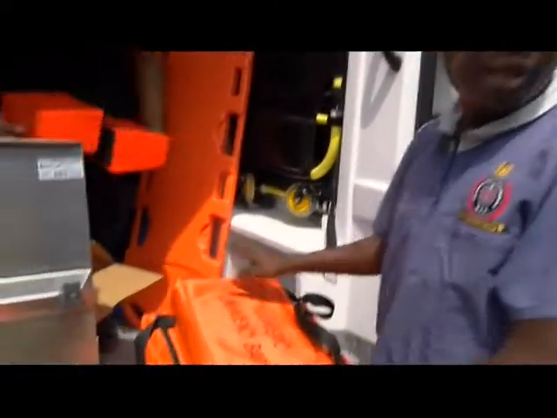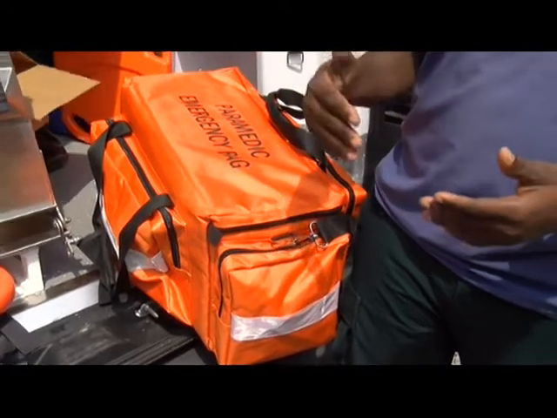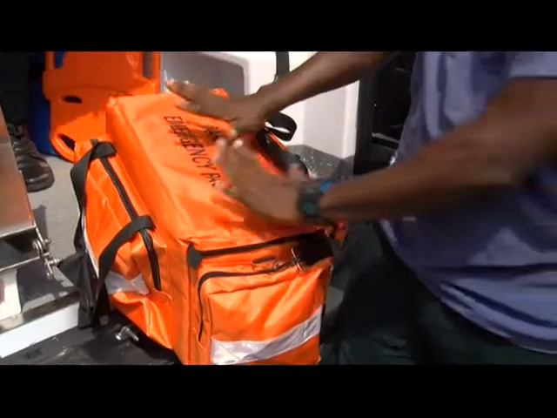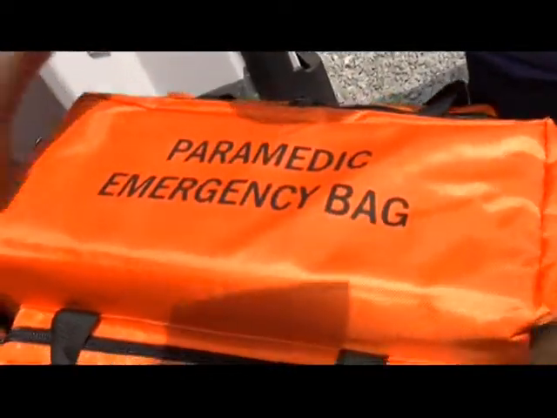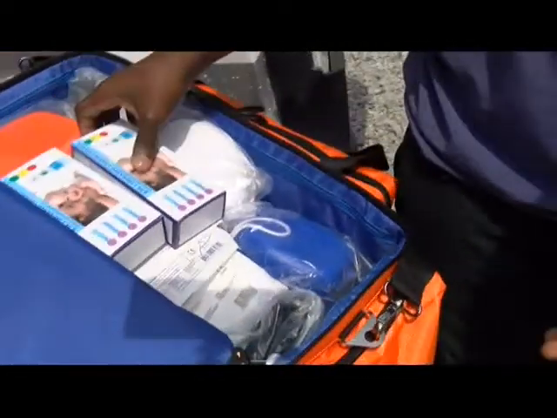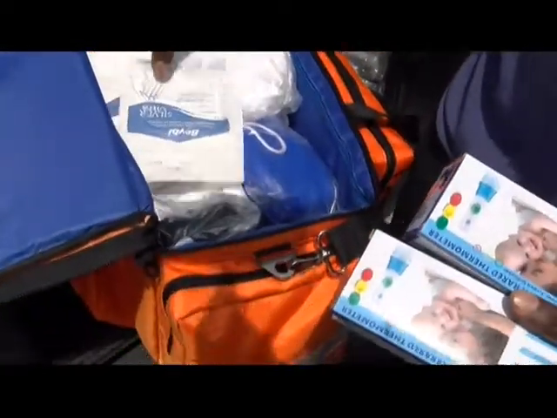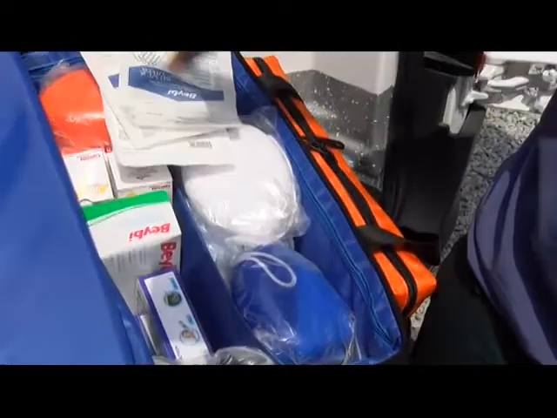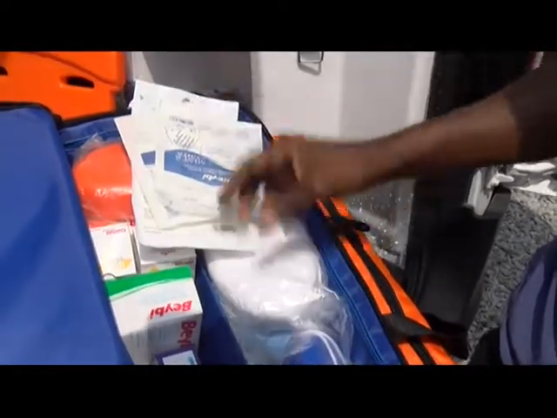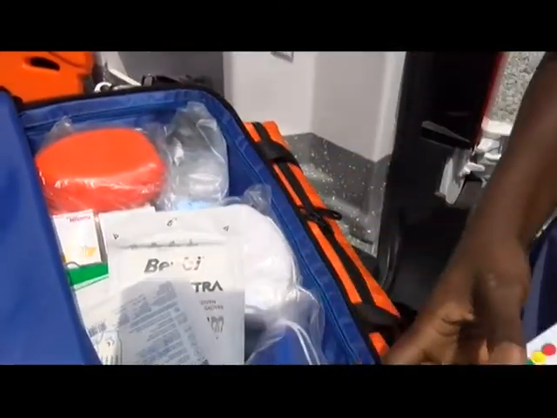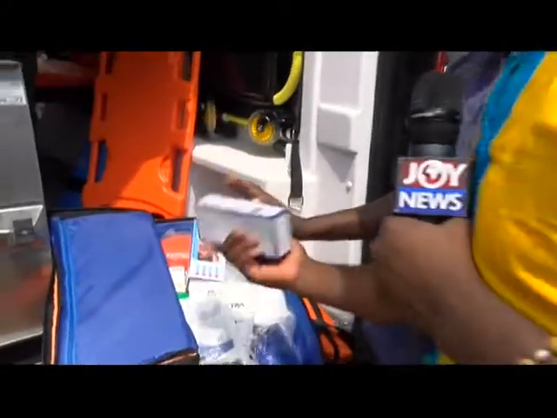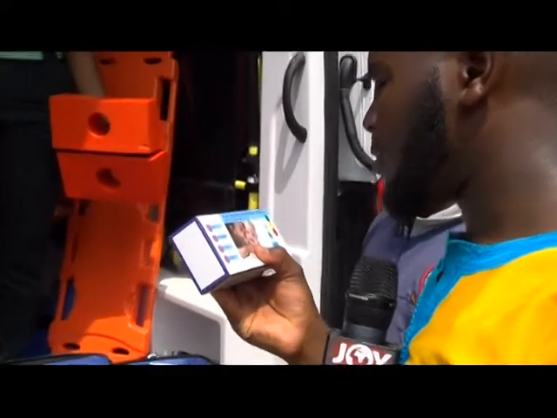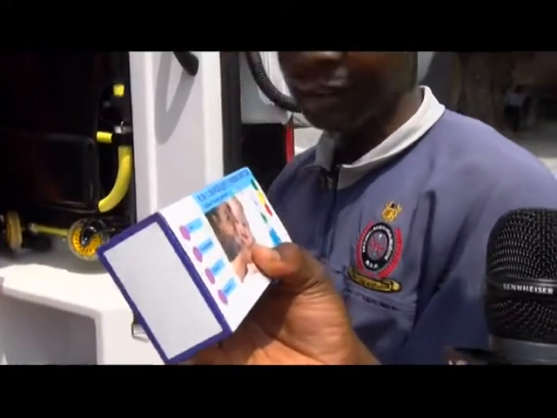Okay, so this is the paramedic bag. With this one, if I have to pack my ambulance for a long distance, everything is in it, whatever I want as a paramedic. As soon as I pick it, I don't go back and ask for anything again. The drugs, gauzes, my airway, everything I need is inside. You just pick it, you know you are good to go. You have to ensure that everything is in before you pick it, but it's always on standby.